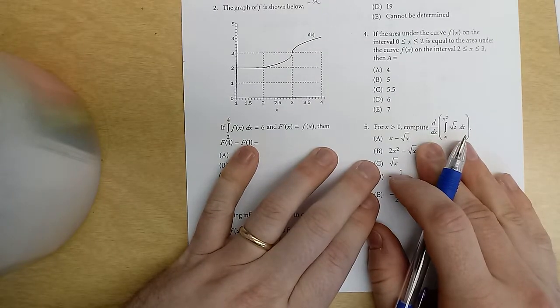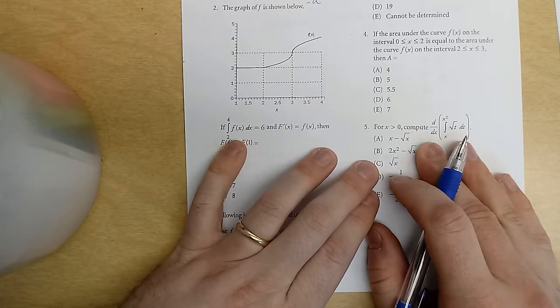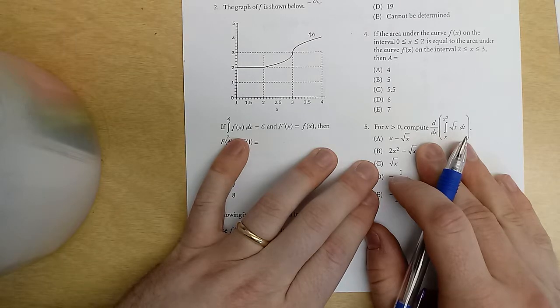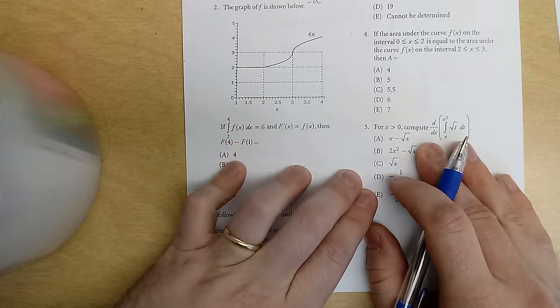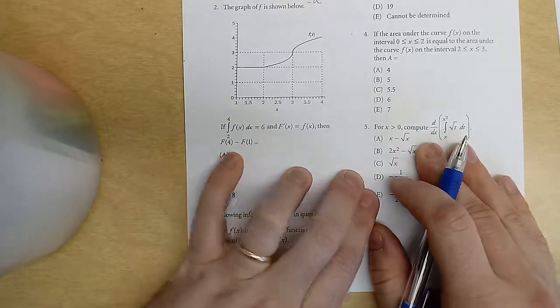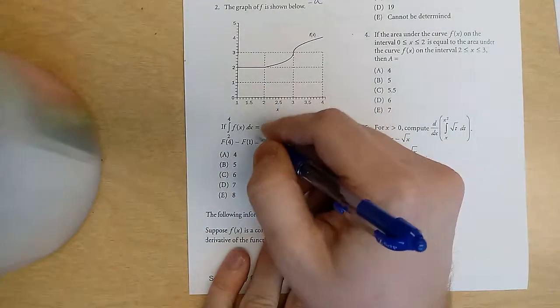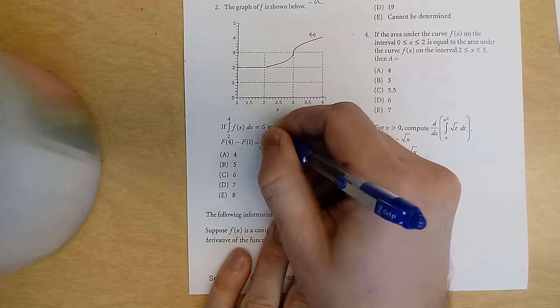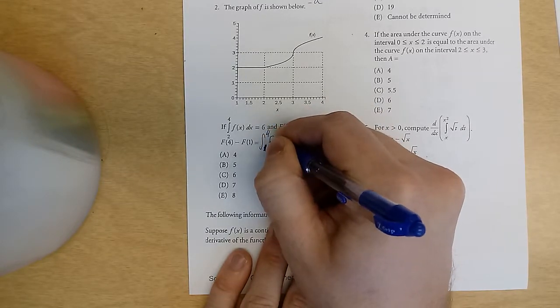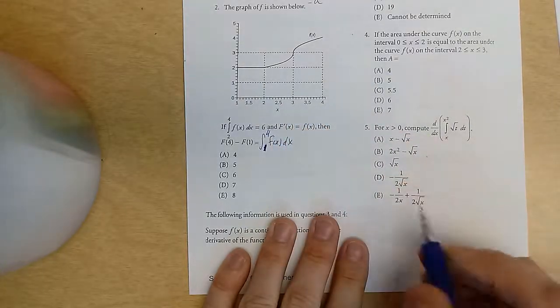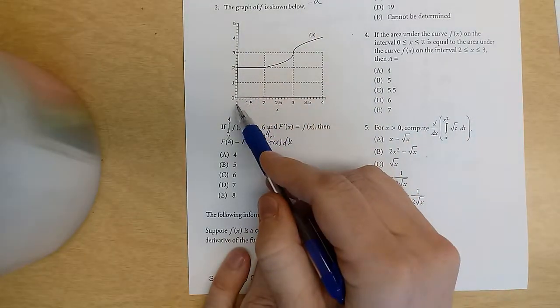The graph of f is shown below. If we know this integral, then what's that? Big F of 4 minus big F of 1. That's the same as the integral from 1 to 4 of little f dx. We're looking for the area from 1 to 4.